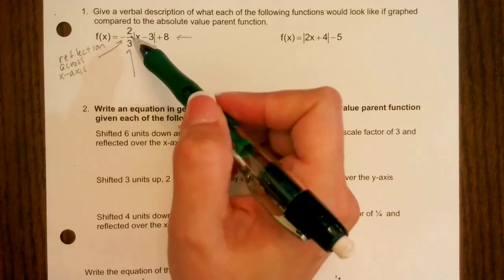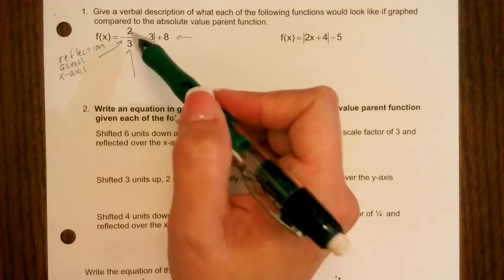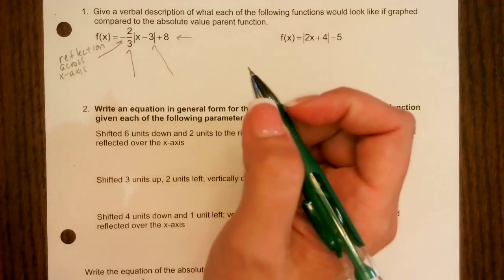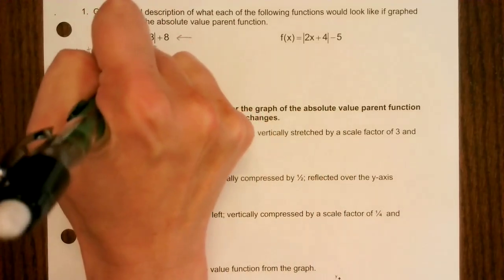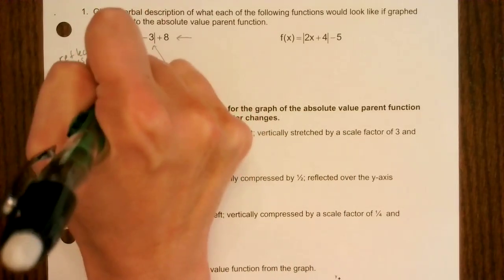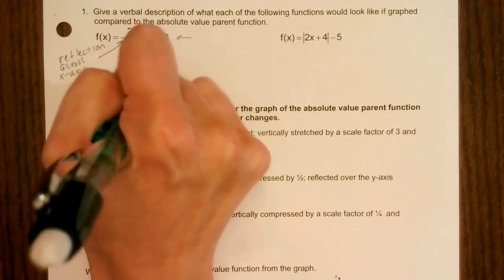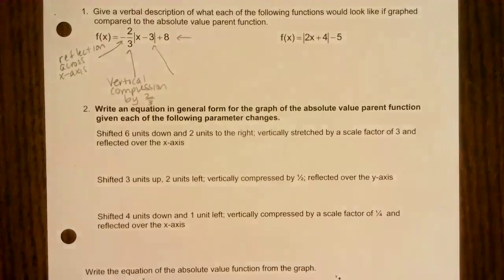All right, for the number now, we look at this number, and if the value is bigger than 1, it's a vertical stretch. If it is between 0 and 1, it's a vertical compression. So 2/3 is between 0 and 1. So this is a vertical compression by 2/3. So our scale factor is 2/3.